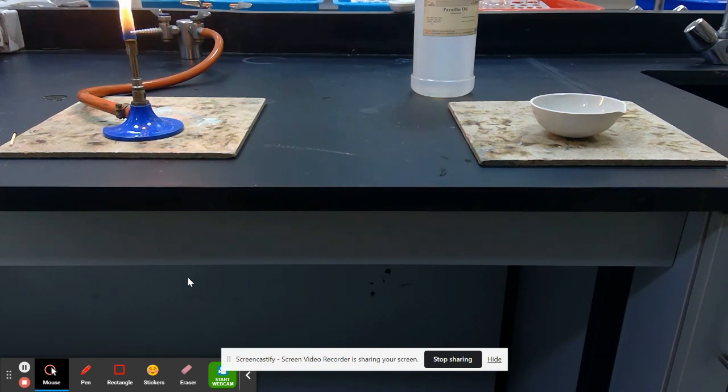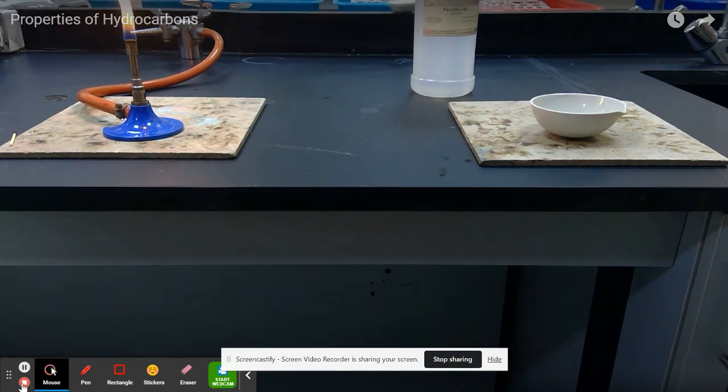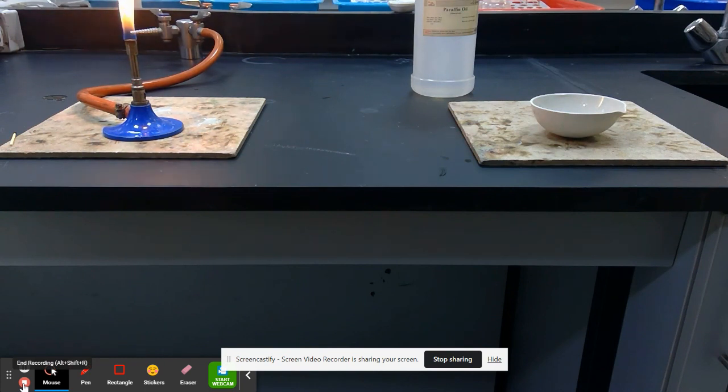So these are the 4 properties of hydrocarbons. You need to know, as the chain gets bigger, what happens to those 4 properties: the boiling point, the volatility, the flammability, and the viscosity, or how viscous it is.